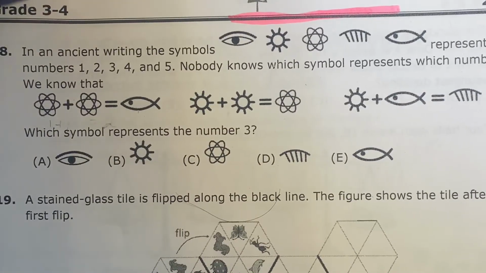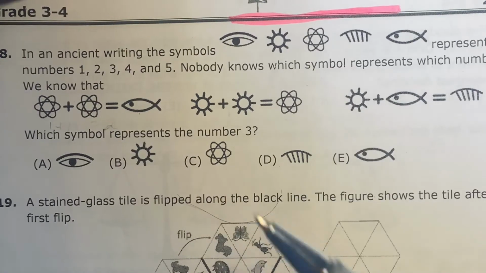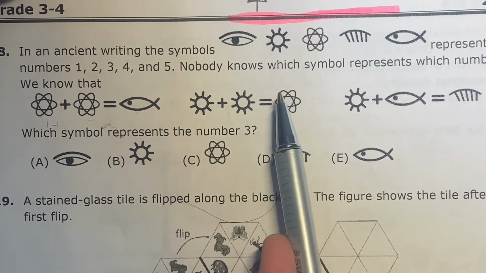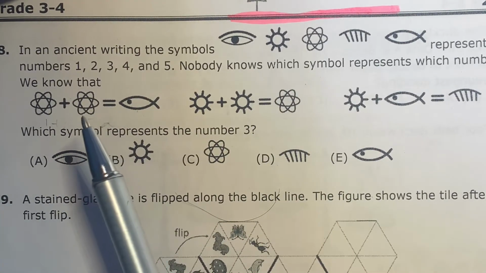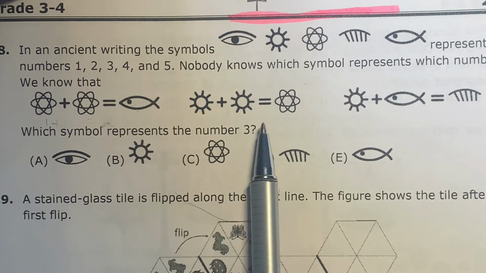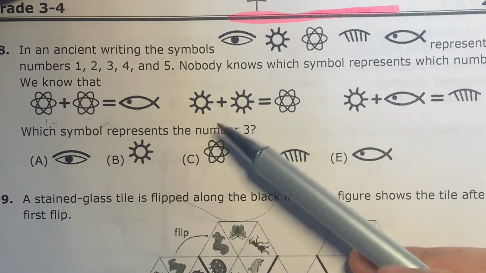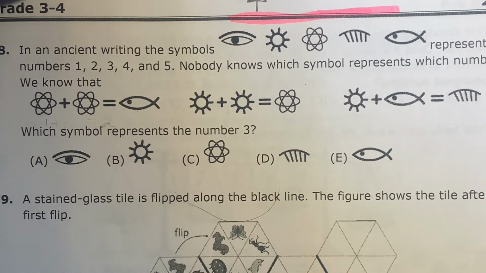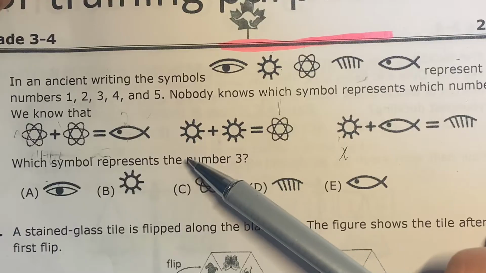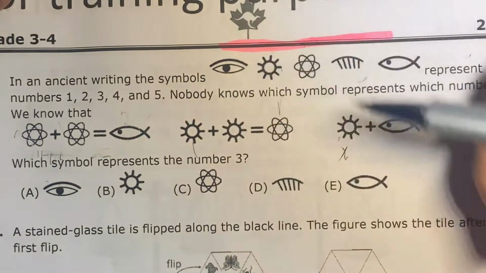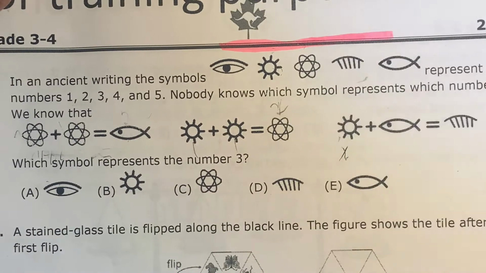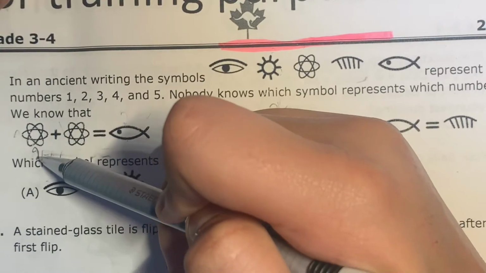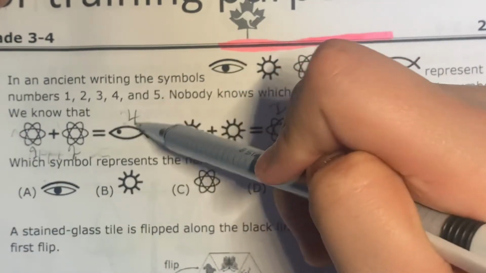Alright, let's start. In the first equation, they said star plus star equals fish. But here, they said sun plus sun equals star. So in order to find the star, we need to find this equation first. Let's say the sun is 1, okay? So 1 plus 1 equals 2. So the sun is 1, and the star is 2. If the star is 2, then star plus star makes 4. The fish is 4.